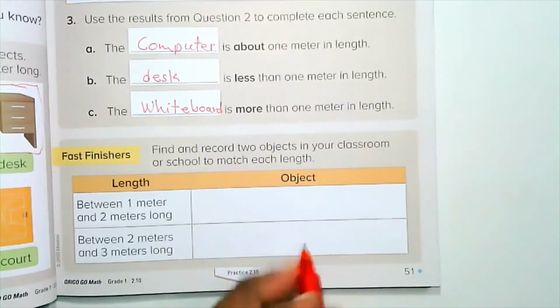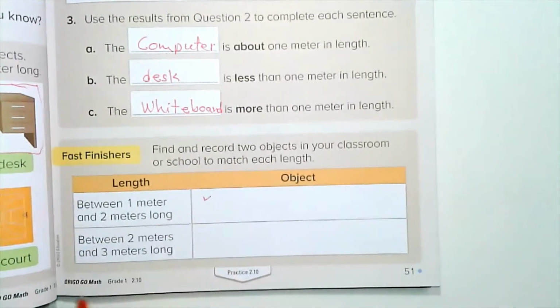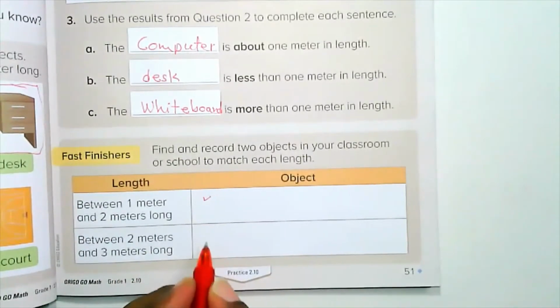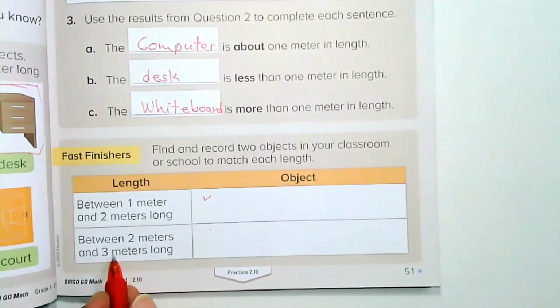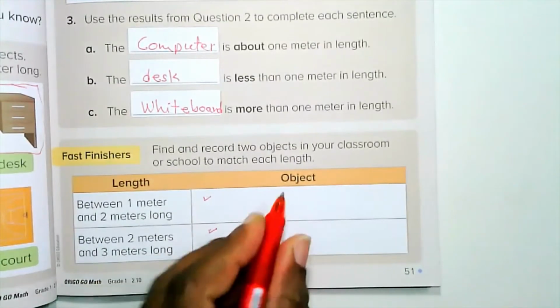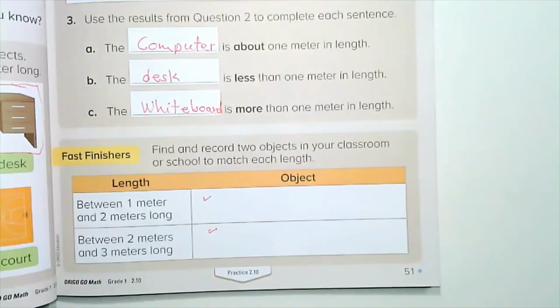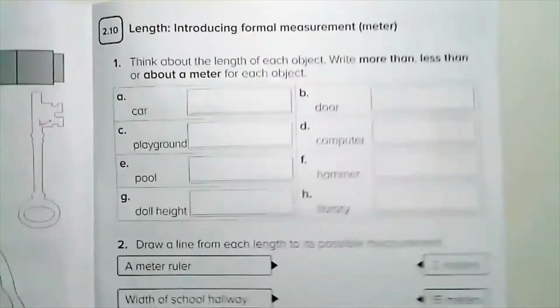I want the student to do this part themselves. Then an object that is between 2 meters and 3 meters. That means more than 2 meters but less than 3 meters long. Write your objects here. Now let's go on to practice 2.10.